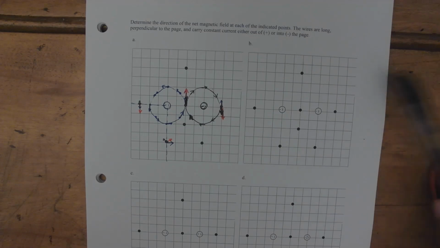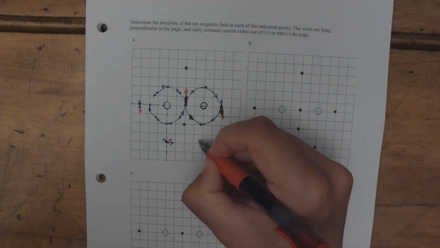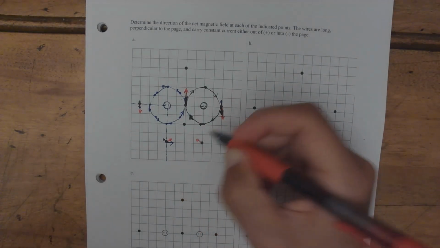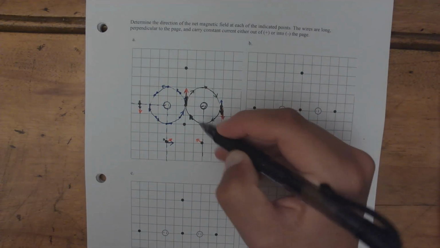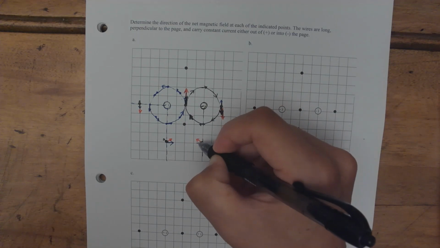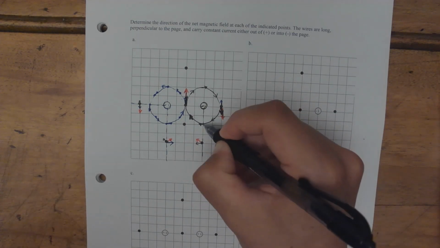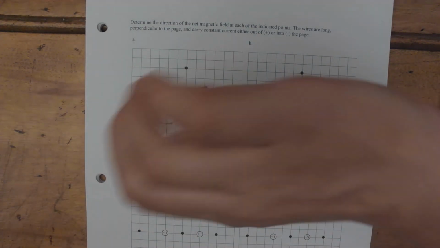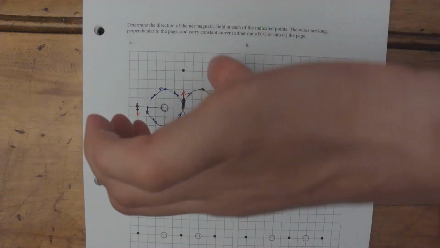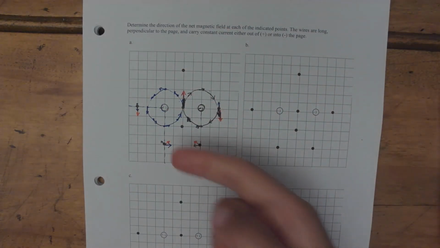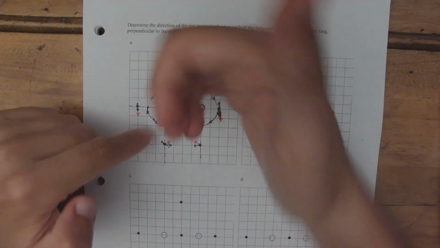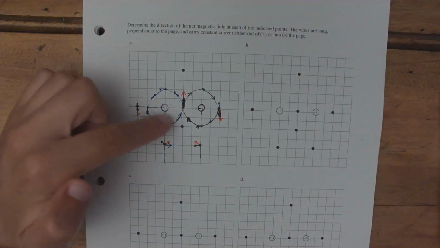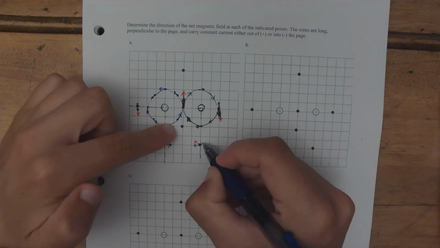By symmetry, we could say this point here would have a magnetic field pointing that way. If we're directly beneath this wire, the magnetic field from this wire is going this way, just like it was at this point here. If we put our thumb into the page, the fingers are going this way. And if we have our thumb pointing out of the page, our fingers are going like this over here.